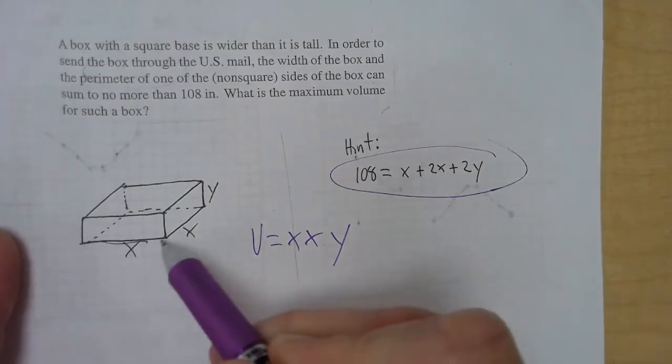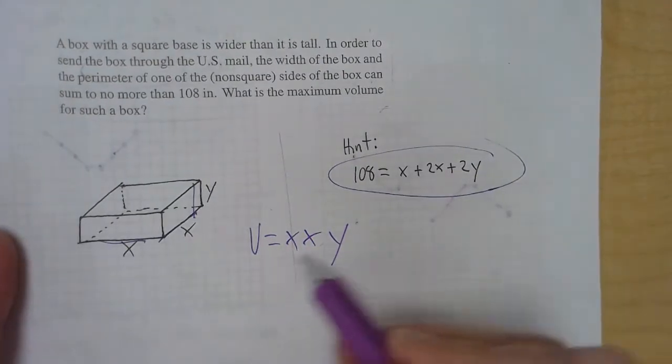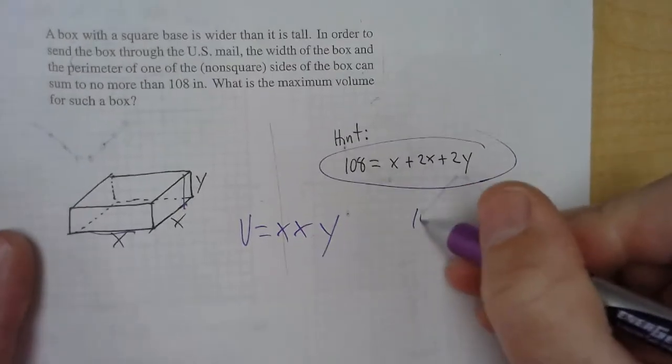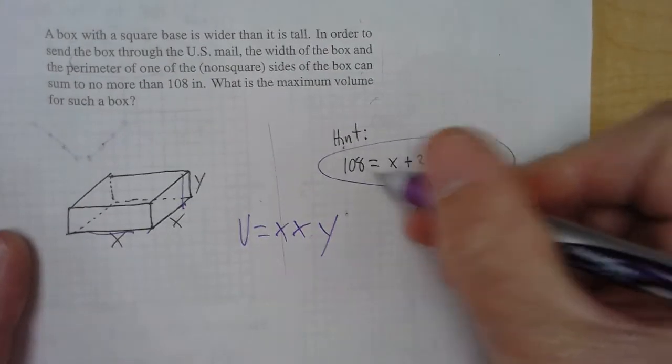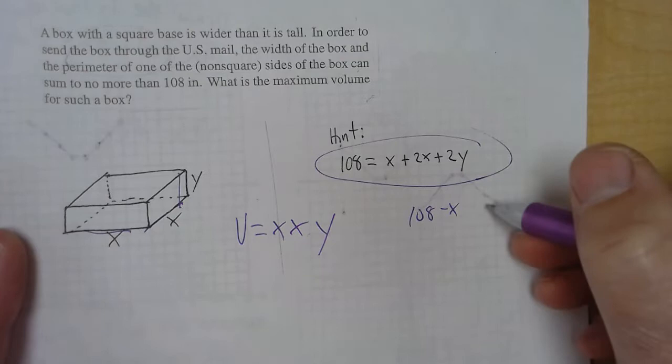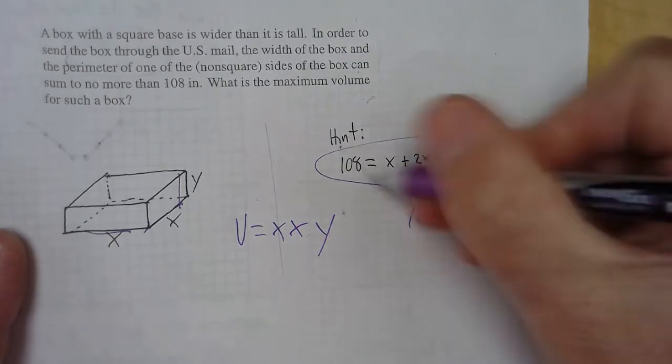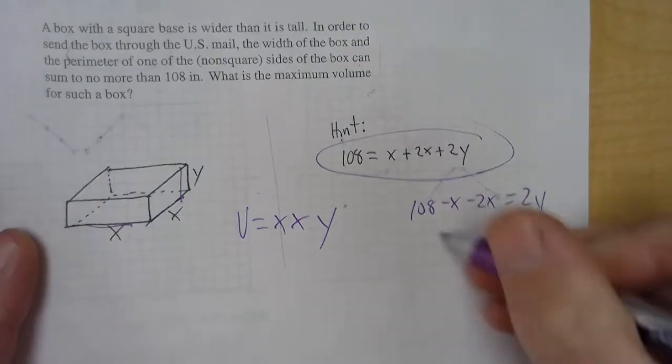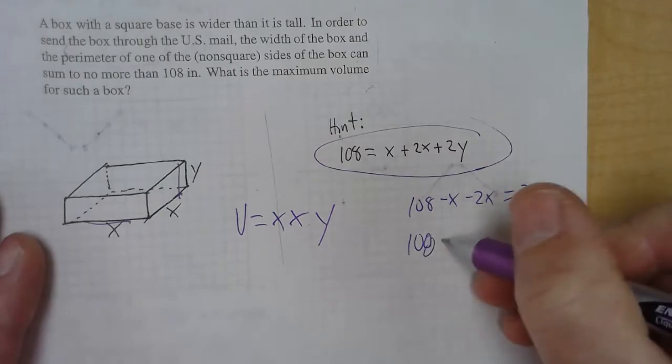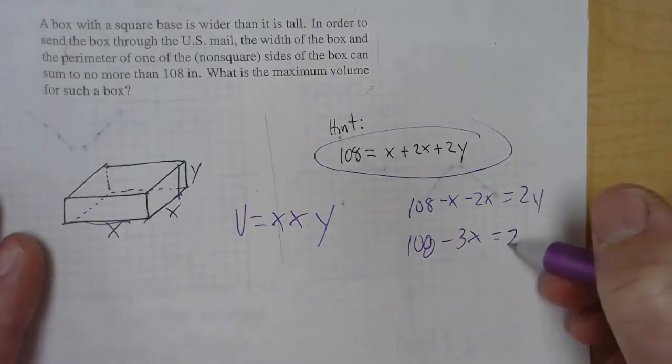So the volume is x by y. And then, so I got to solve this. So I got 108. I got to subtract the x over. I got to subtract the 2x over. And I got to get equals 2y. So it's 108 minus 3x is equal to 2y.